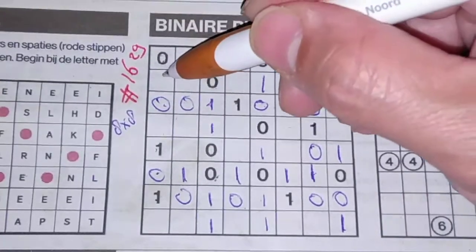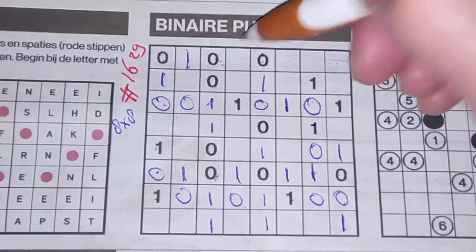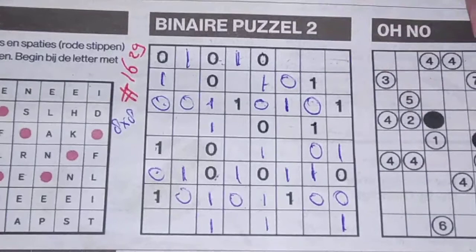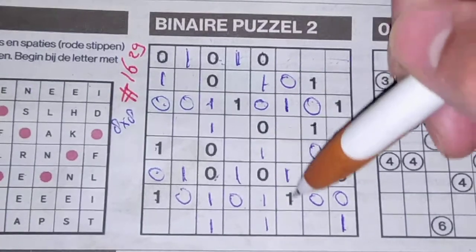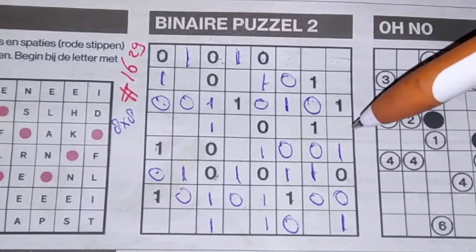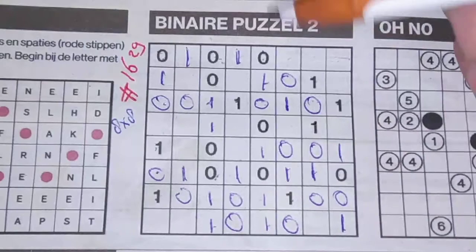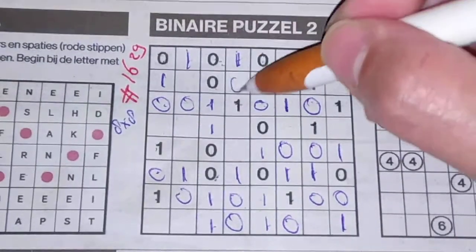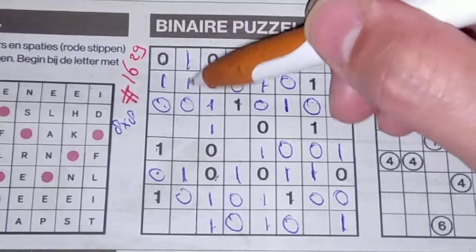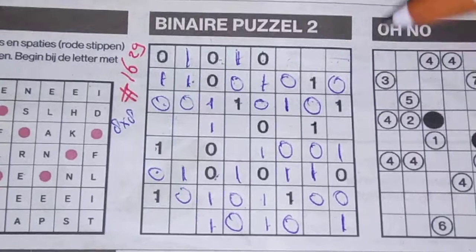Between 2 0s comes a 1, between 2 0s comes a 1, between 2 0s comes a 1, between 2 1s comes a 0. Double 1 here, a 0, there, a 0. Between 2 1s comes a 0, between 2 1s comes a 0. Double 0 here and 1 there, 1. We have now 4 1s in the second row, so the rest are 0s.